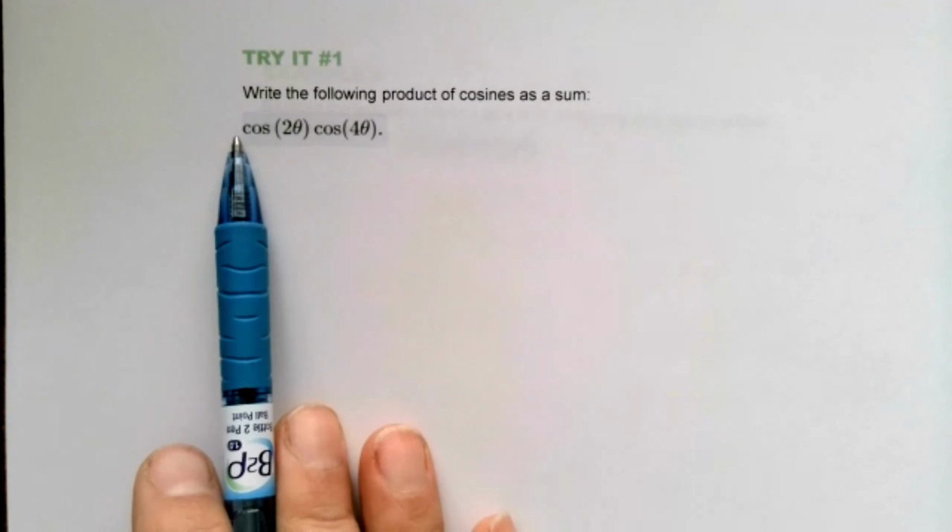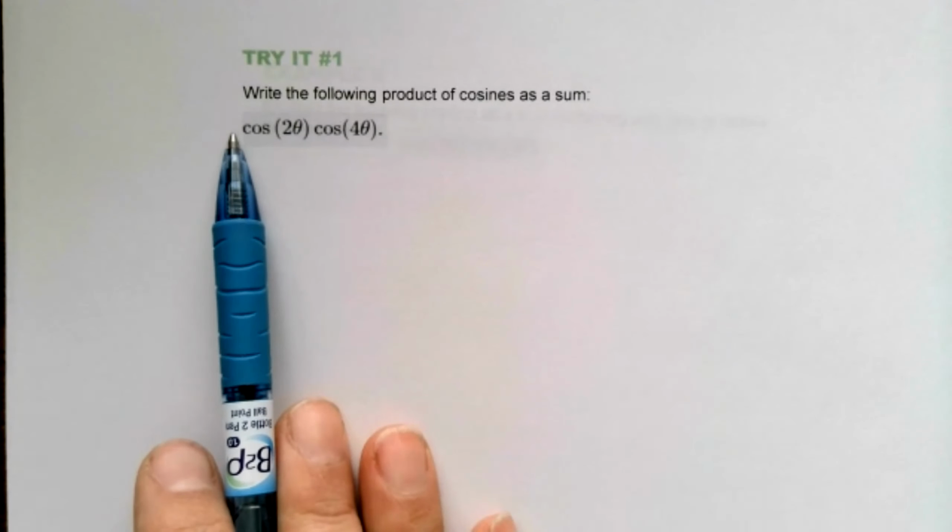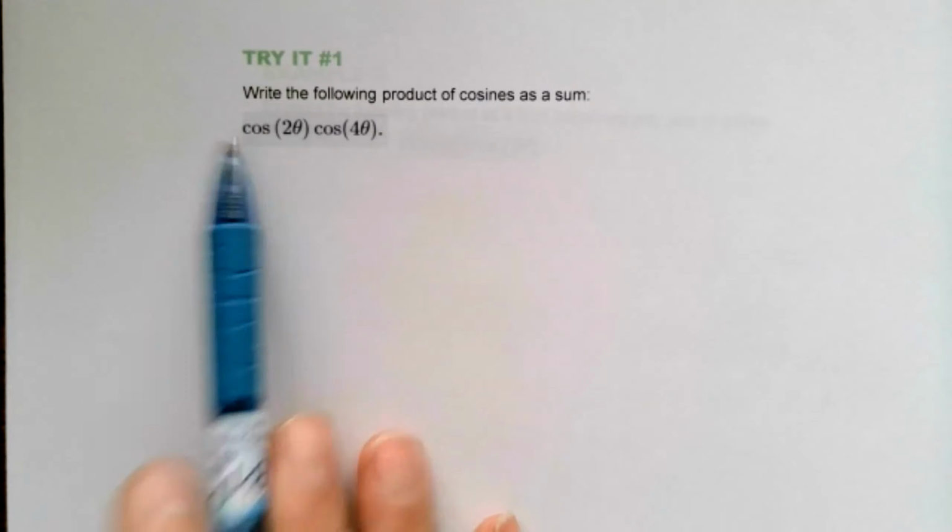And I would like you to try this one by yourself. Please practice applying that formula. Now, just a reminder, there is no factor of 2 like we had in the previous example, so you would have to have a 1/2 factor.